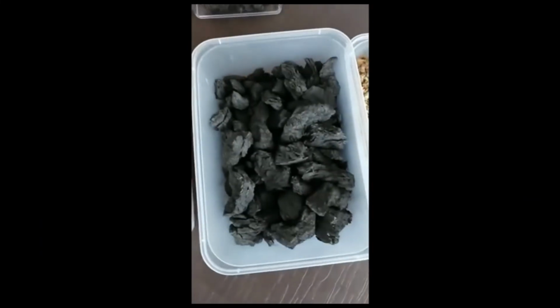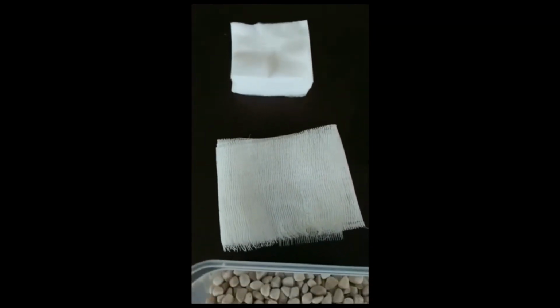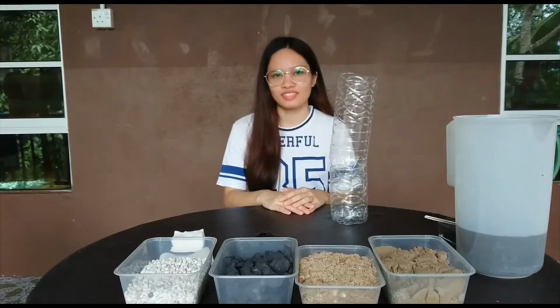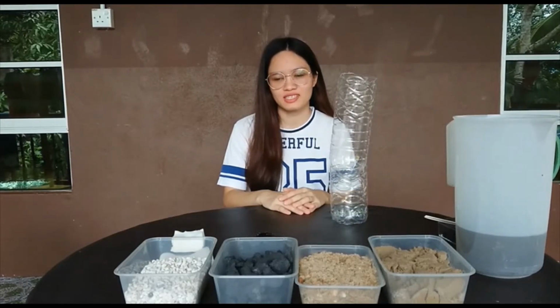Gravel, charcoal, coarse sand, fine sand, cotton wool, and cloth. After that, we are going to prepare our water purification system.